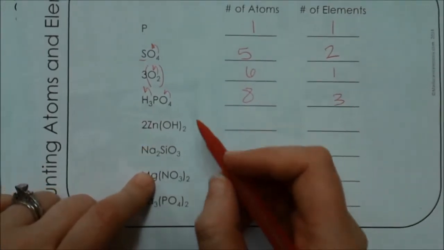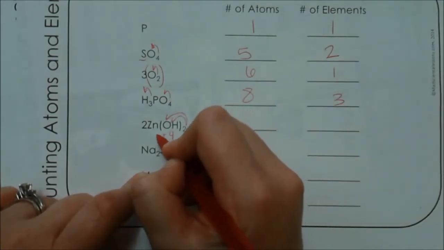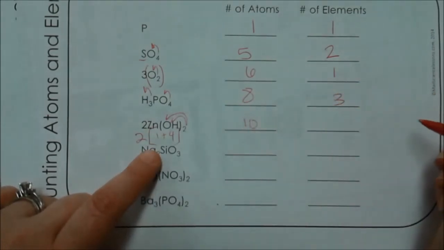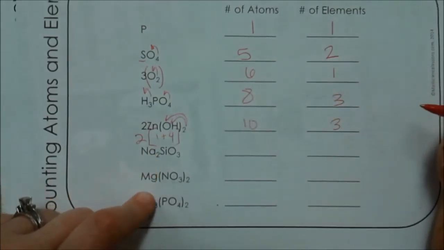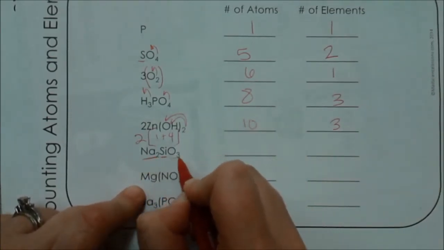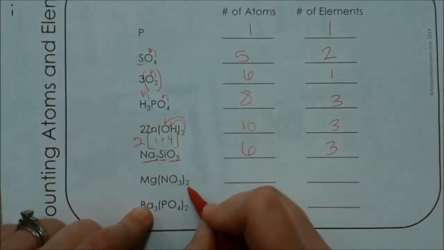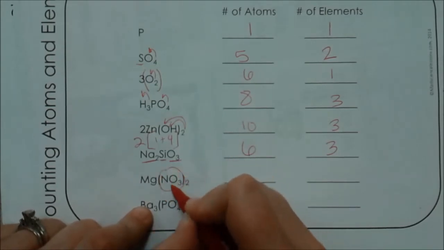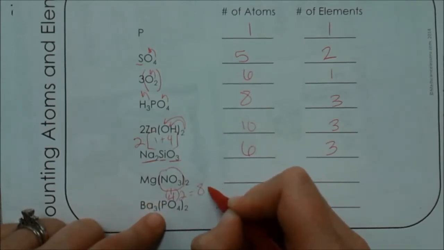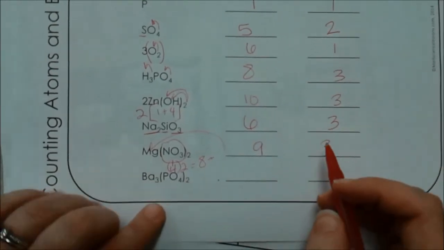This is where it's going to get tricky. This 2 goes to both of these. So that's 4 plus the zinc. Multiply that by 2, so that's 10. But there are 3 different types of elements. This one, there are 2 sodiums, 1 silicon, 3, 6. There's 3 different types. There are 2 of these, of which there are 4 times 2 is 8, plus the magnesium is 9, 3 different types.